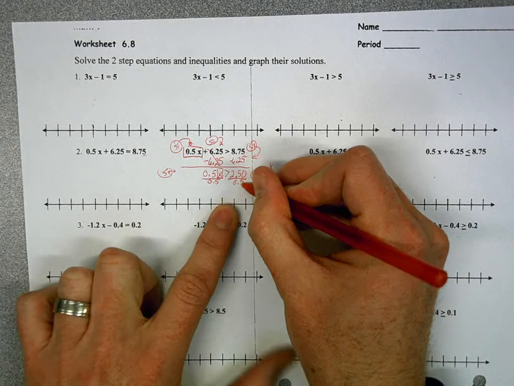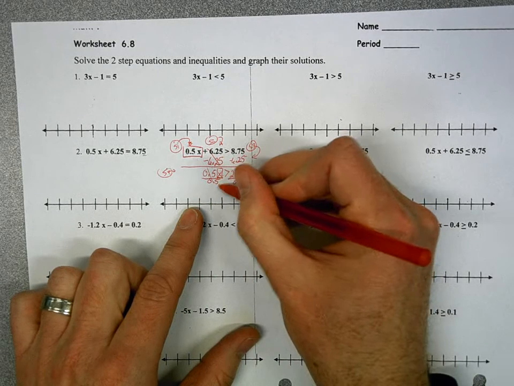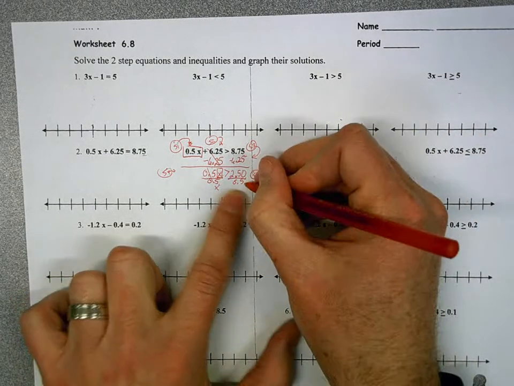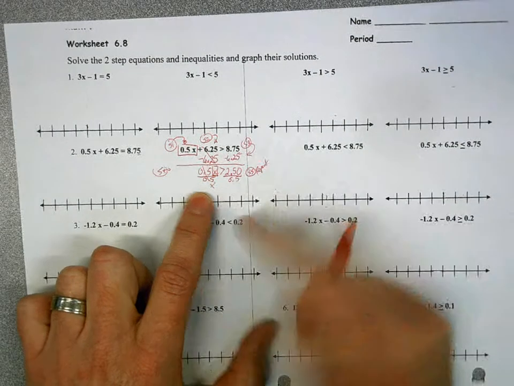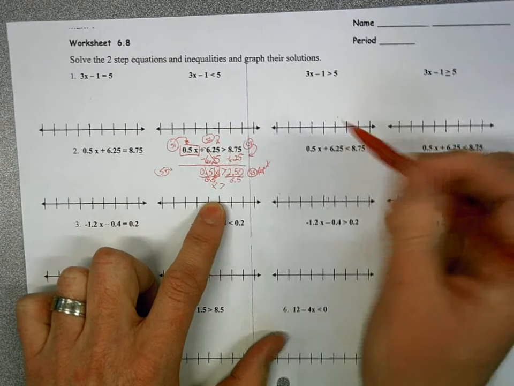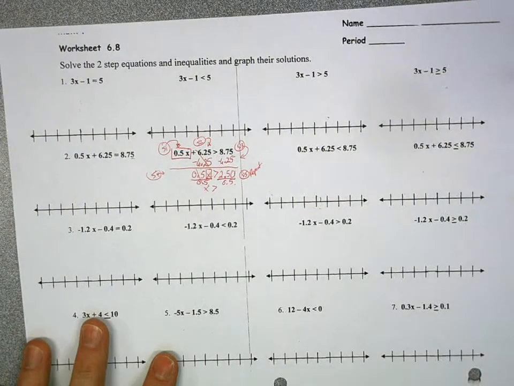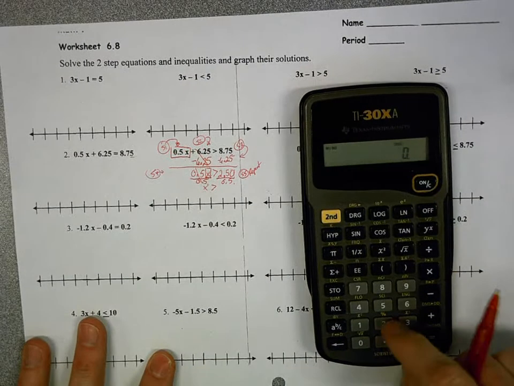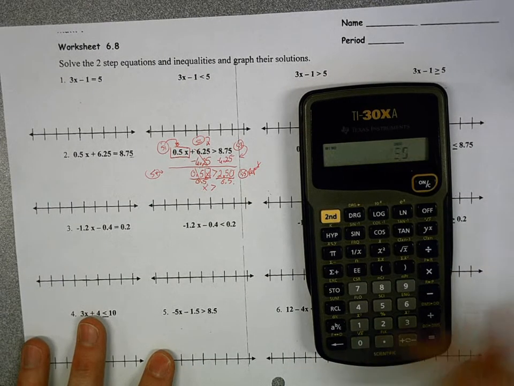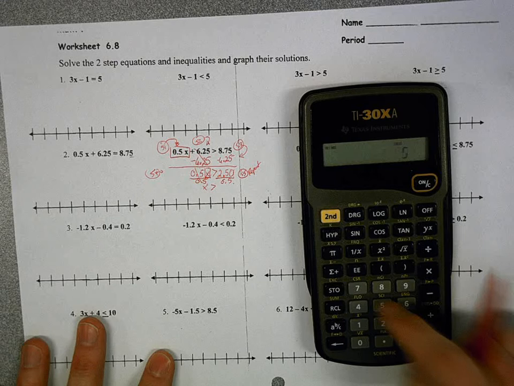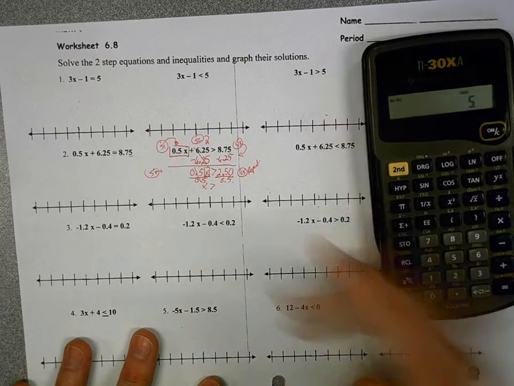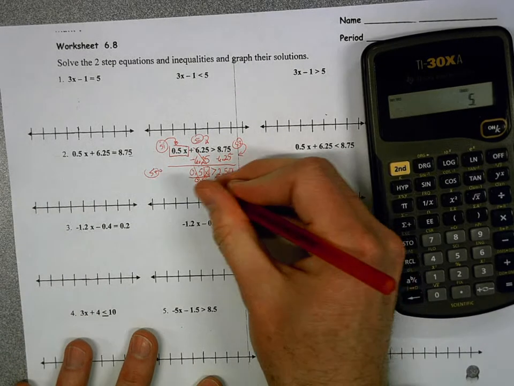So we end up with x, and no negative still, so I just bring down my sign. Punch my calculator: 2.50 divided by 5/10, and I get 5. So our solution is x is greater than 5.